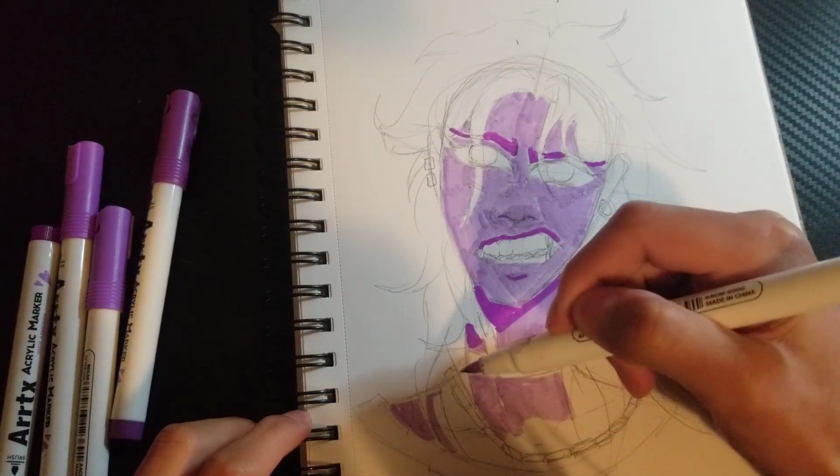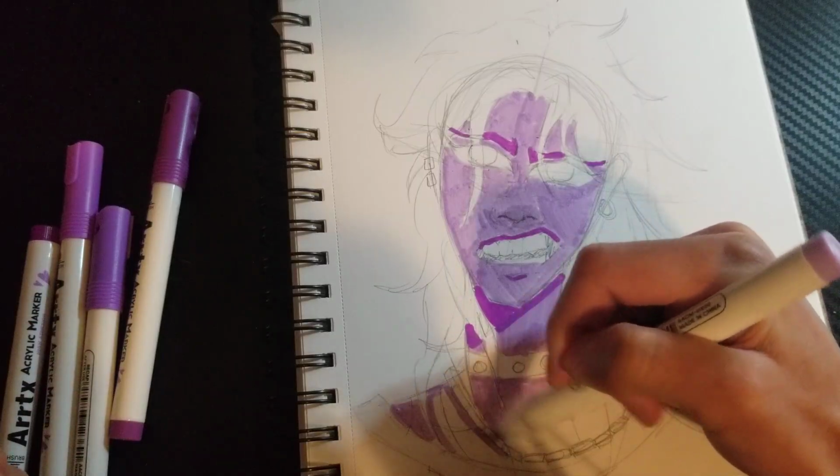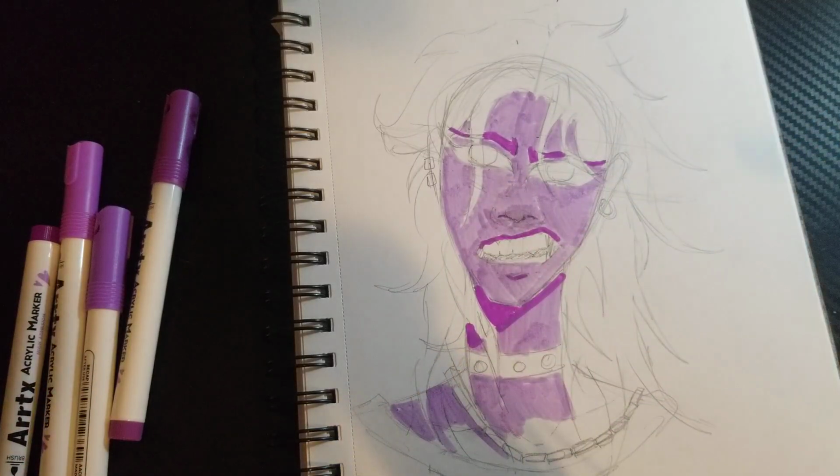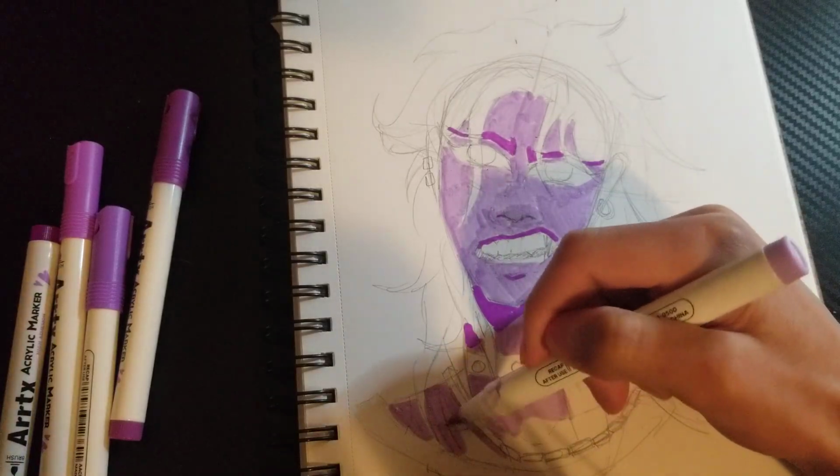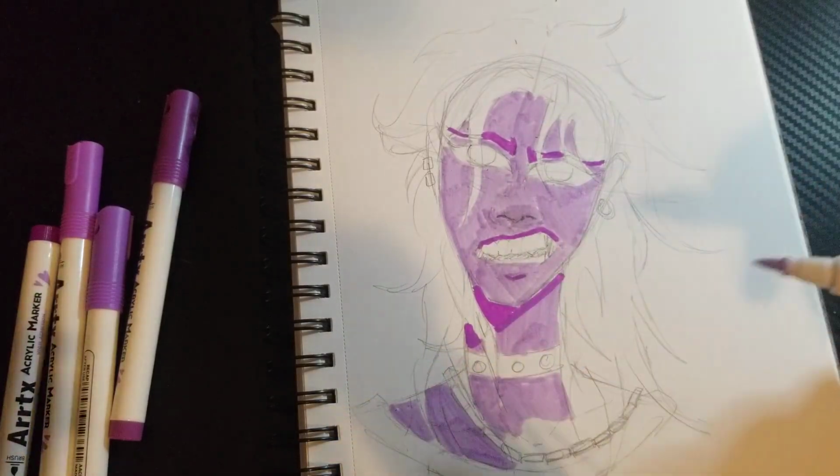But yeah, and also, as you see, I'm starting. I did long hair for this character, so it'll be a change.